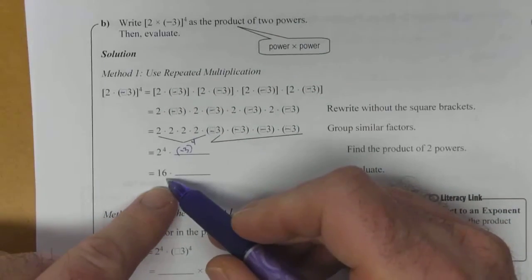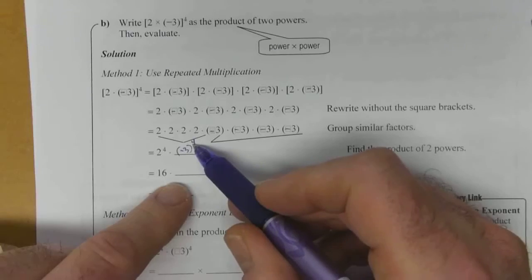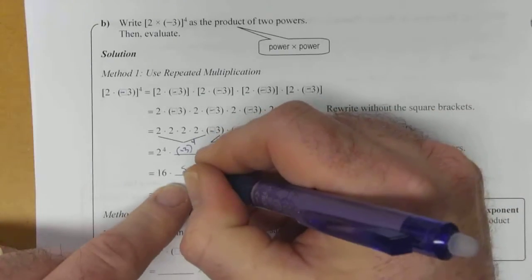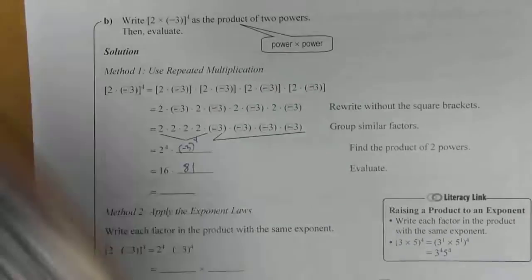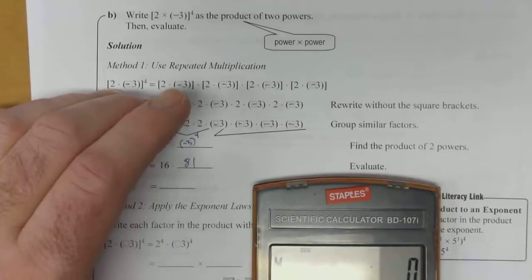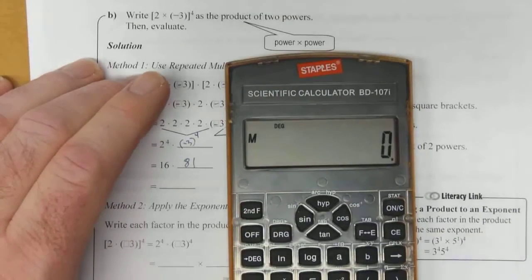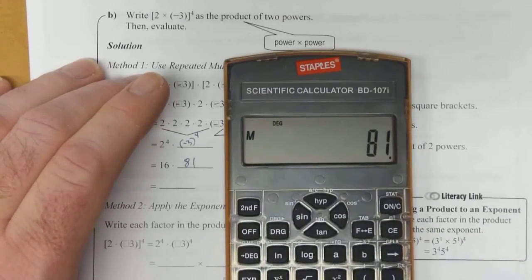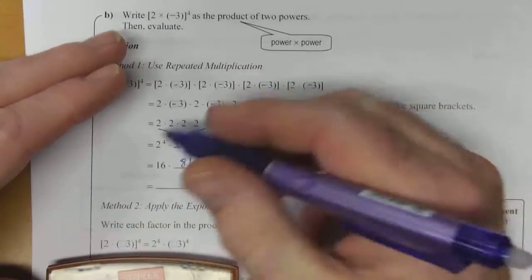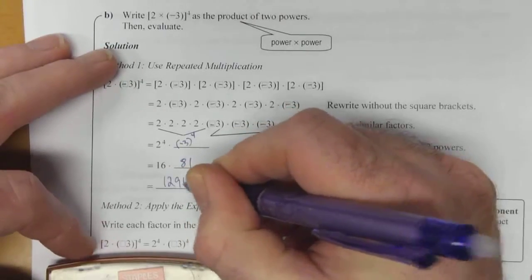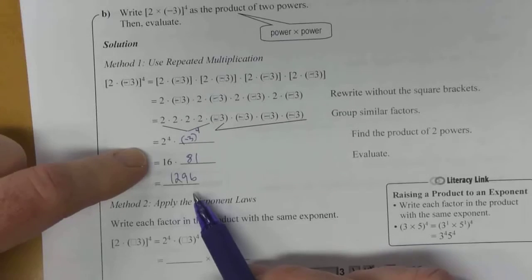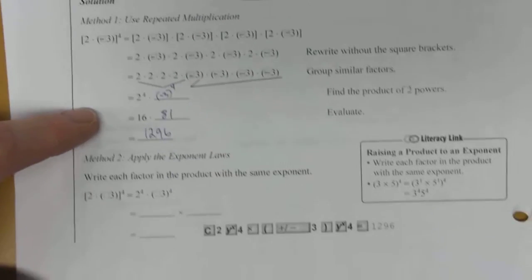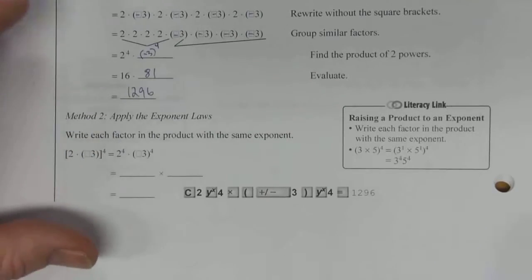2 to the 4th power is 16. Negative 3 to the 4th power is 81. And then multiplying 16 times 81, that gives you 1296. So you can work through it with repeated multiplication and get to your answer. But we have another exponent law.